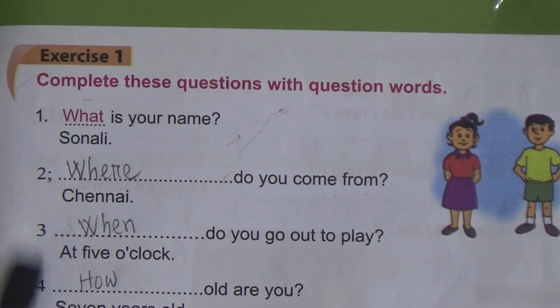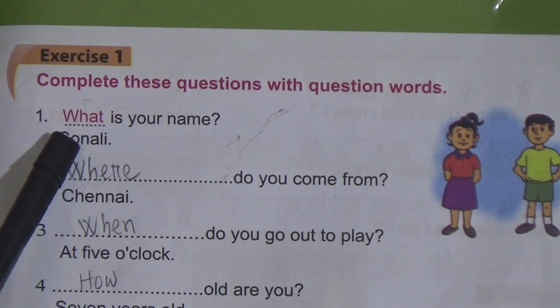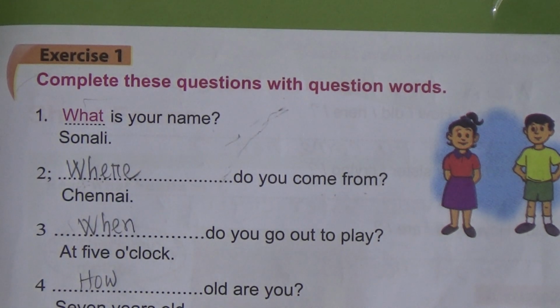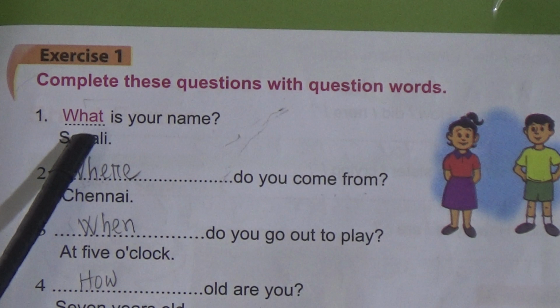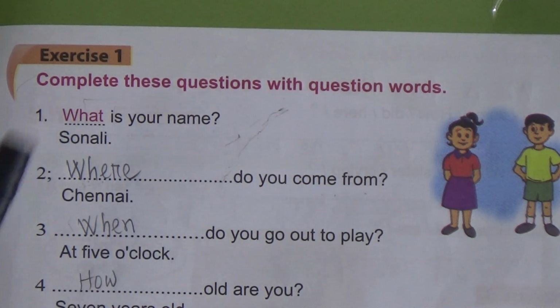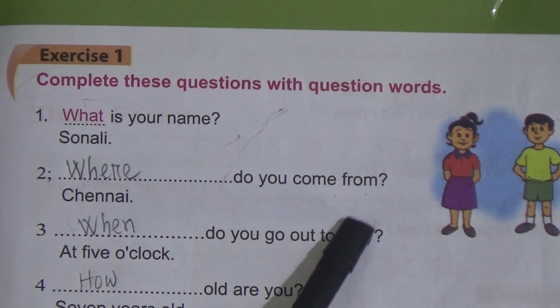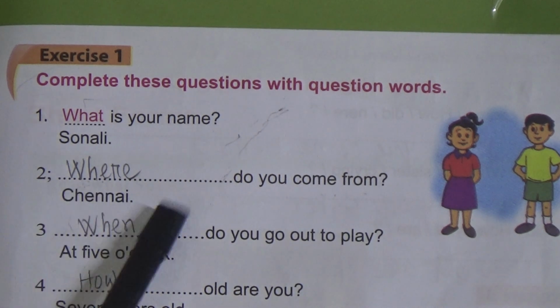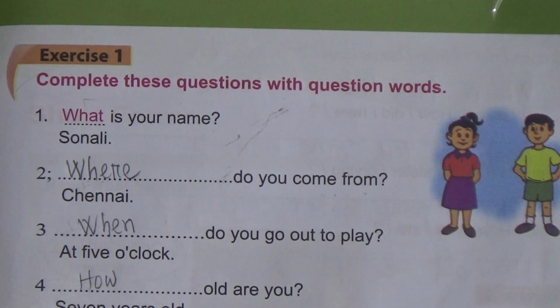Before number 4, I want to discuss why that question was used here. Gap is your name. This question requires the exact name. So for knowing the exact thing, we need to use what. What is your name? Then gap, do you come from? It requires the place. Although the answer is Chennai, it's a place. So it would be where do you come from?